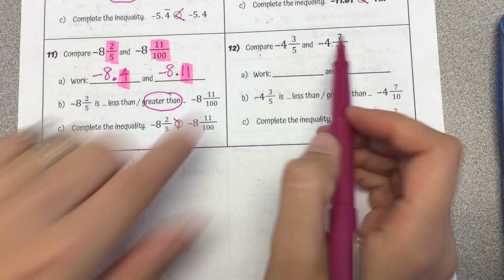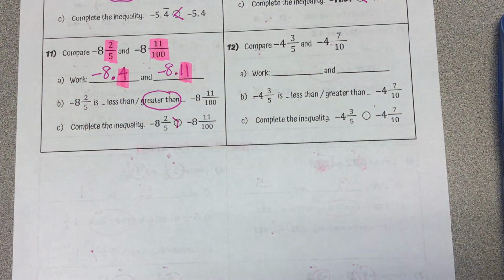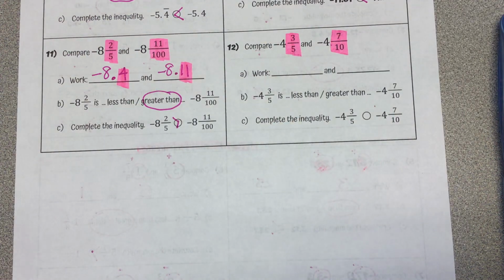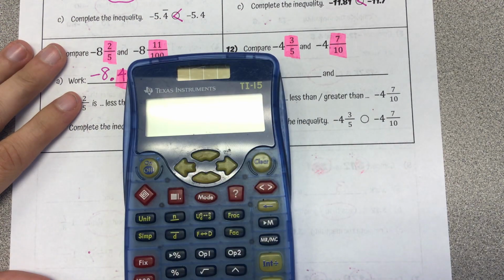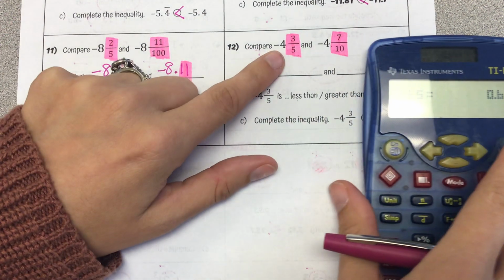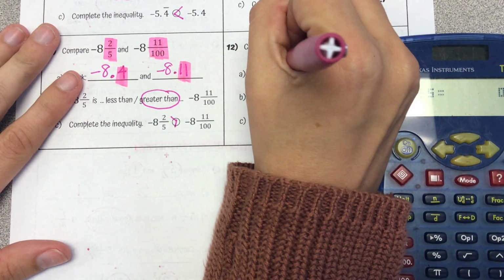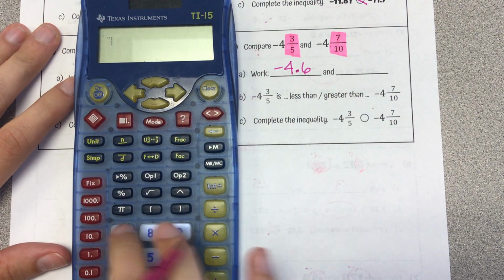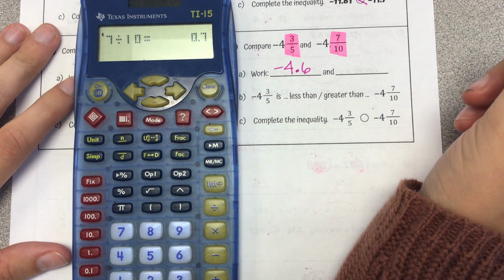Number 12, same sign, same whole number, just going to be looking at this fractional value. So I'm going to plug in 3 divided by 5 is 0.6. Our whole number isn't 0, it's negative 4, so it's going to be negative 4.6. And same thing for 7/10. 7 divided by 10 is 0.7.